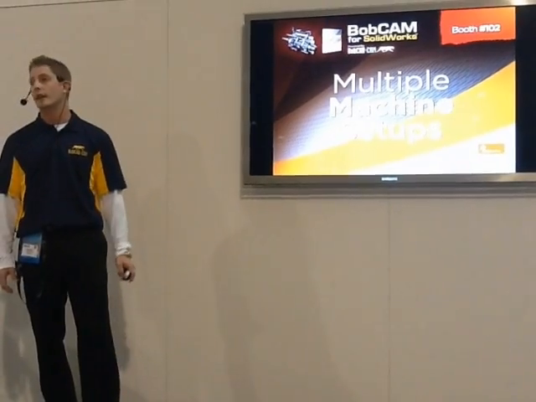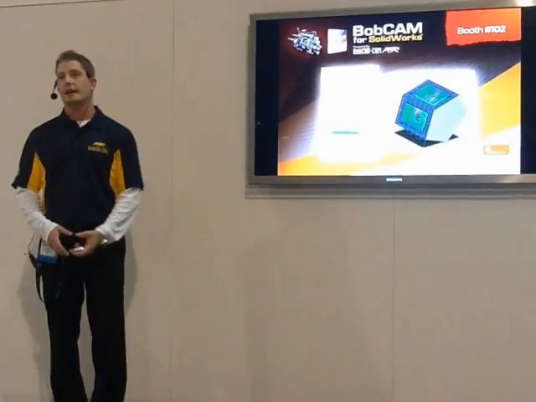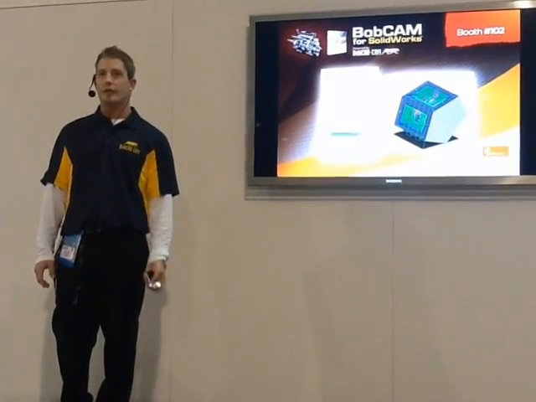We've also added in multiple machine setups, meaning for all of your 3-axis work, you're often going to have to flip your part over and move it onto different sides, and so you're going to be able to do that all within one part file.